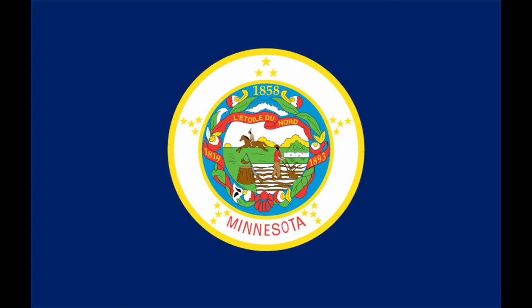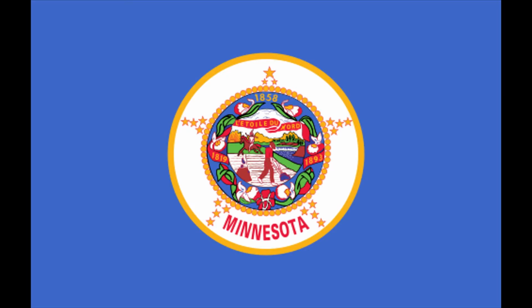The most recent change to the flag of Minnesota came in 1983 when the seal was changed to a newer design, and the dark blue field was changed to light blue.